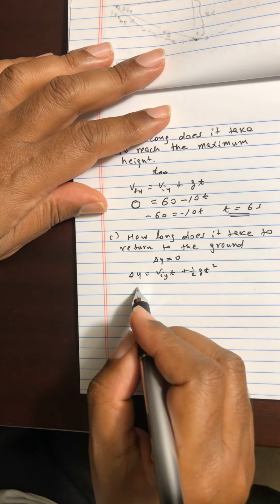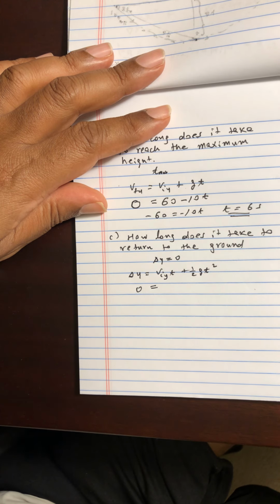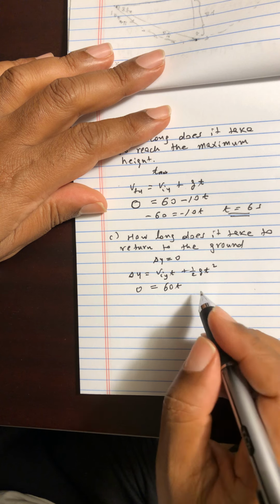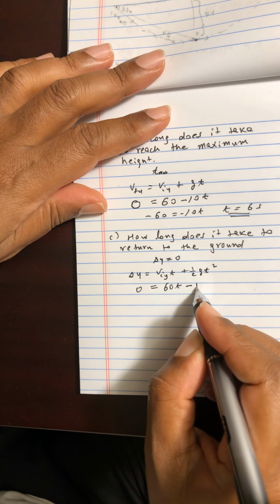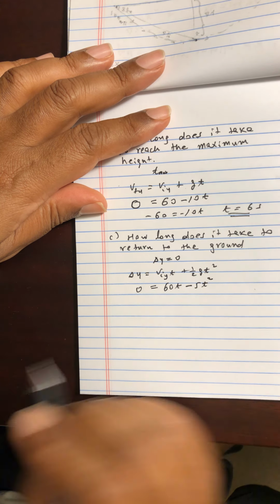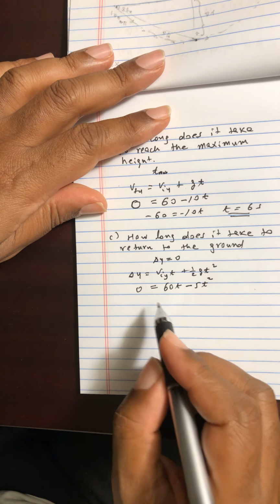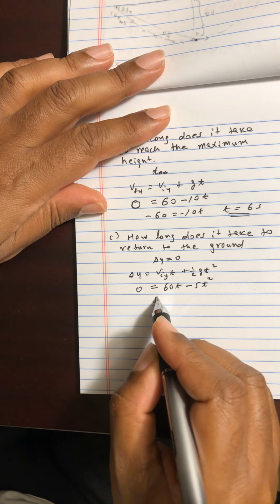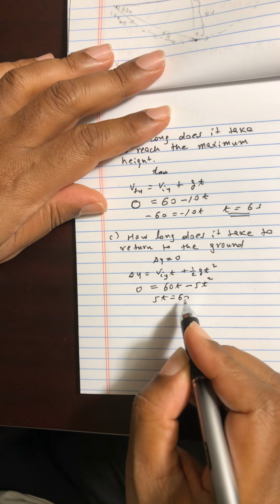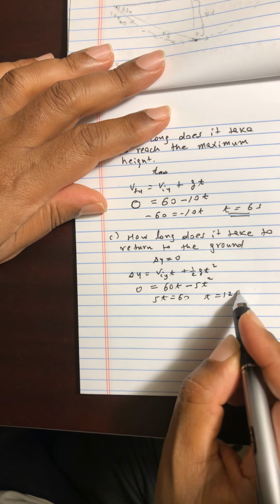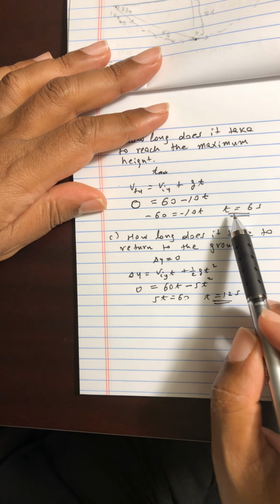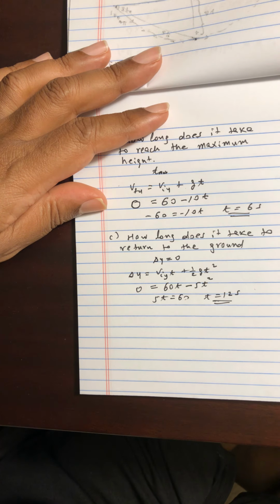Okay, you got 0 over here, and then Viy 60 times t is approximately negative 10, so it will be negative 5 t squared. Okay, so you can divide by t. We have 5t equals 60 and t equals 12 seconds. But you have to go through this because the motion is symmetric. If it takes 6 seconds to go up, it takes 6 seconds to come back, so it's going to be 12 seconds.